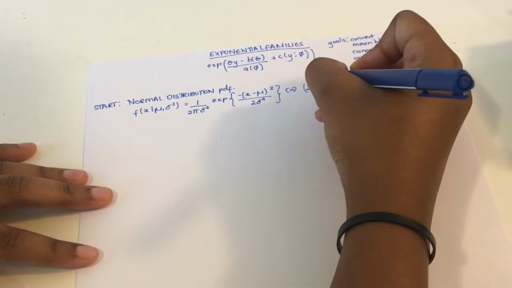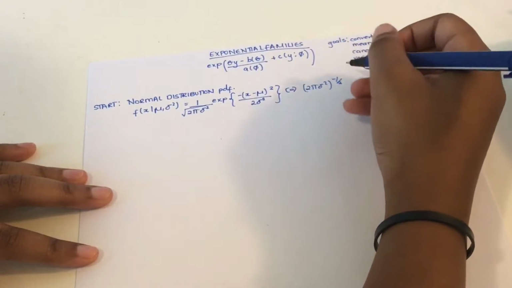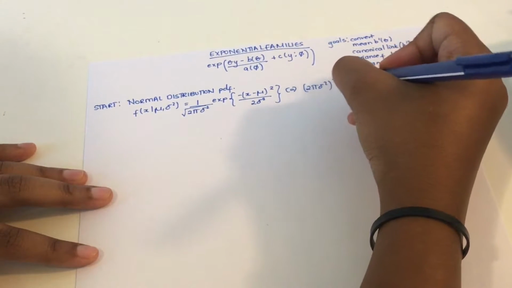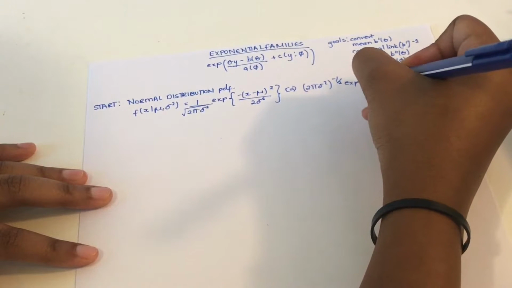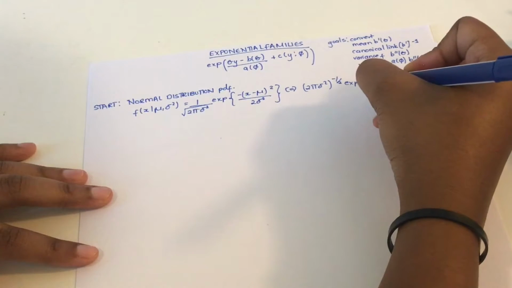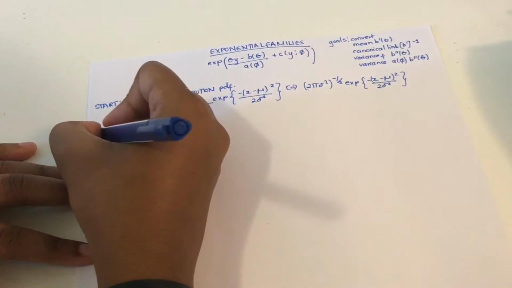And we can simply write this, take the square root up so it's easier to write. And we get 2 pi sigma squared to the power negative a half, exponential of what's in the bracket. That is a really long function to state, so just look at what I'm doing, and that's the PDF.